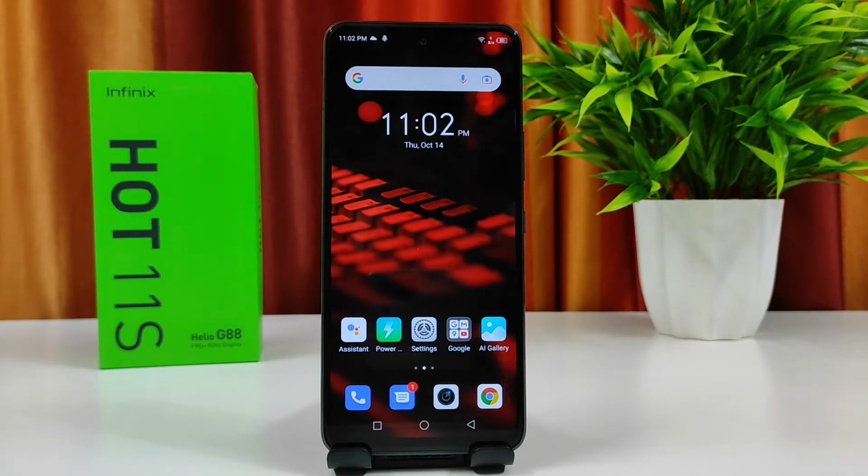In this video, we'll learn how to enable kids mode and use kids mode in Infinix Hot 11 smartphone. Without further ado, let's get started.